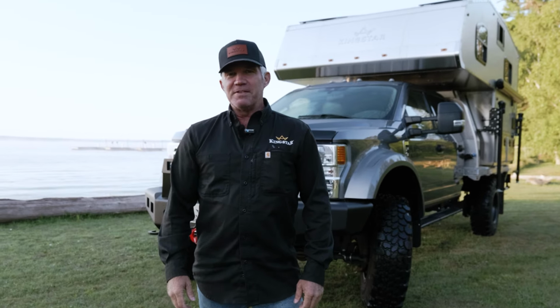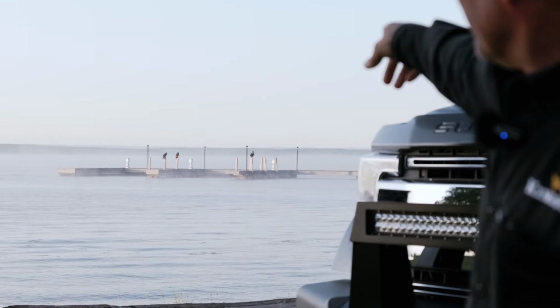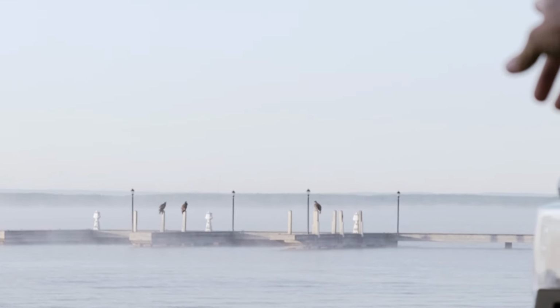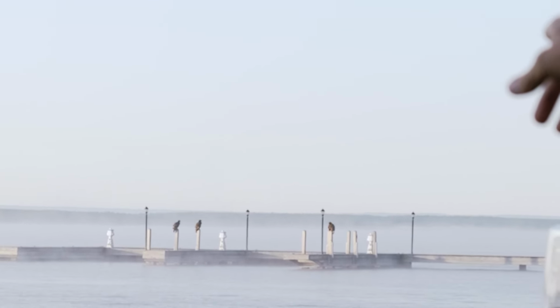Before I start, I have an audience this morning. If we zoom over there on the dock, there's 3 baby bald eagles waiting for mom and dad to bring them some fish. We might get lucky and see nature in action.